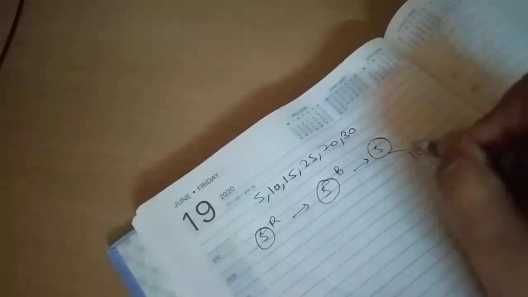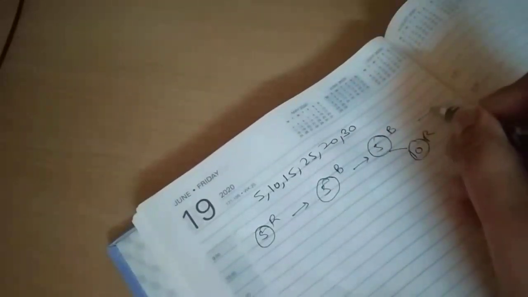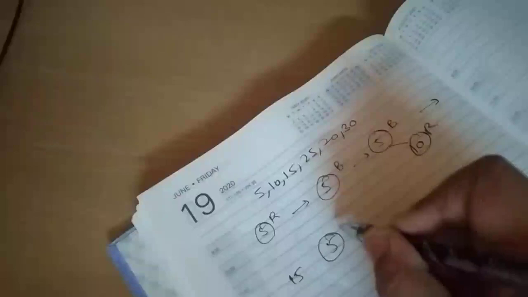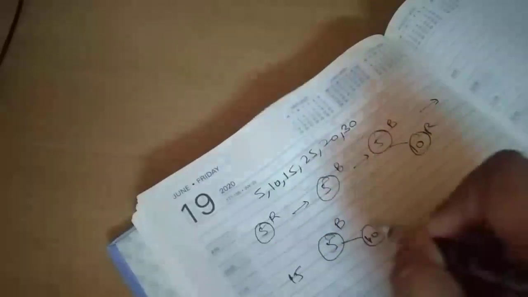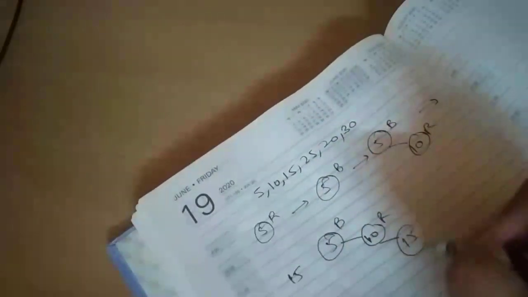Now the next node 10 is inserted. Now 10 is of red color. No property violation is there. Next comes 15. 5 is of black color, 10 is of red color and 15 is also of red color. Now a red node has a red child and the uncle's color is black.